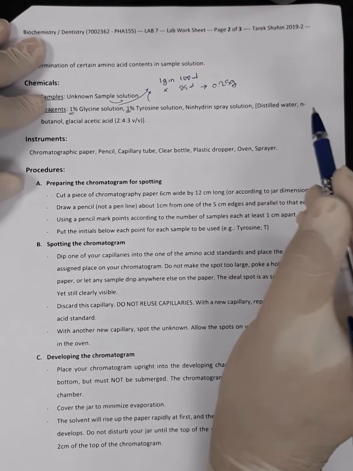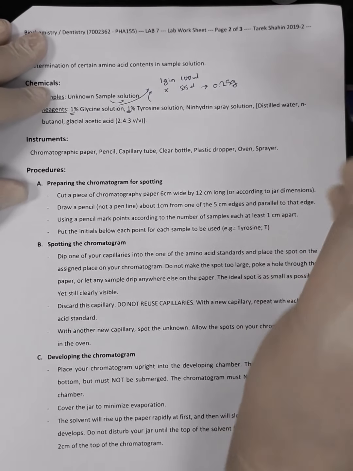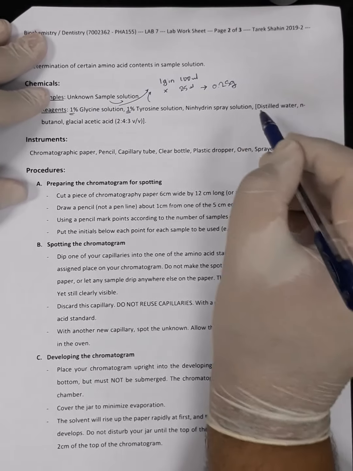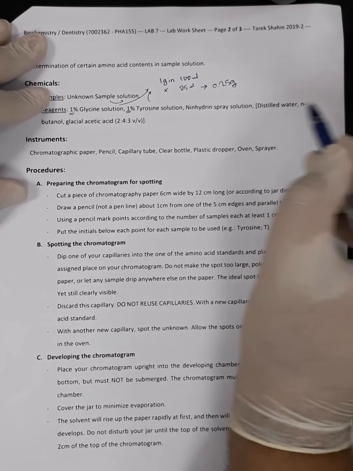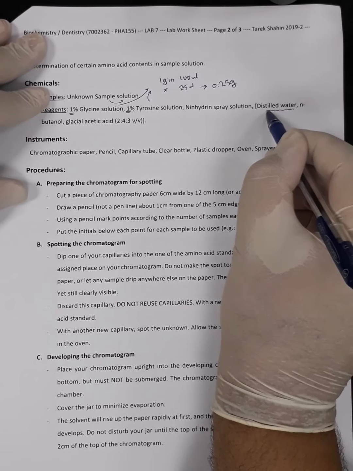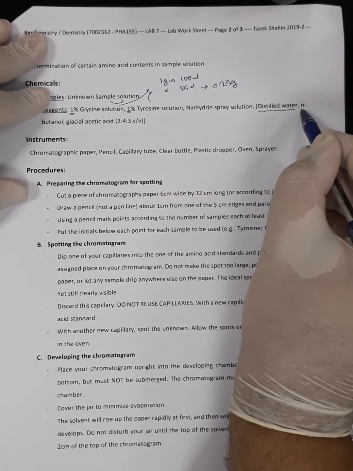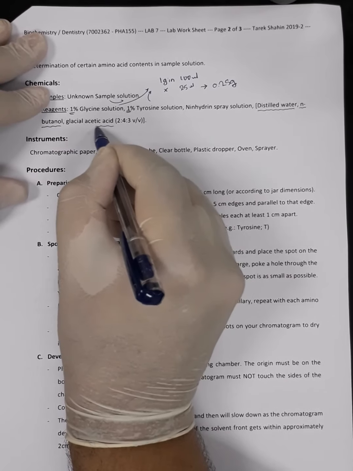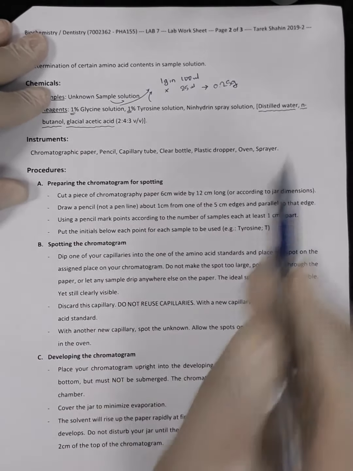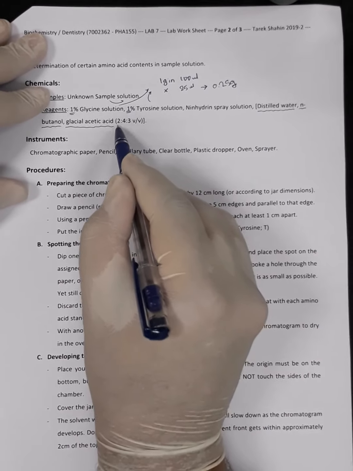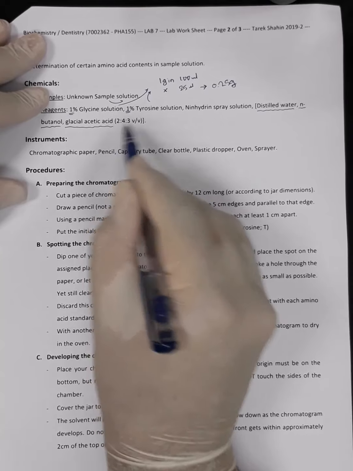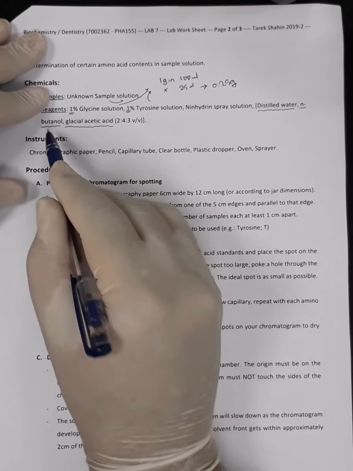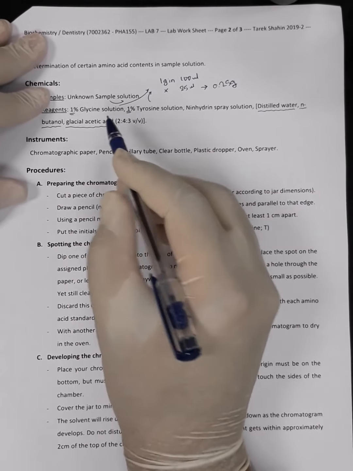Okay, now we are going to prepare the mobile phase. So how do we prepare the mobile phase? The mobile phase is composed of 3 chemicals. One of them is distilled water, the other chemical is N-butanol, and the third chemical is glacial acetic acid, as you can see here. The ratio between them is 2 to 4 to 3. It means 2 parts of distilled water, 4 parts of N-butanol, and 3 parts of glacial acetic acid.